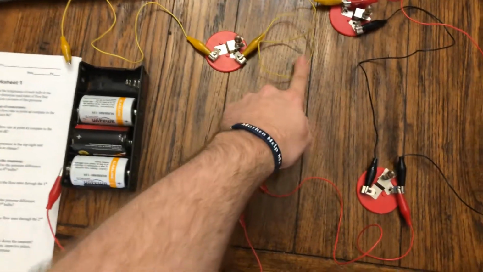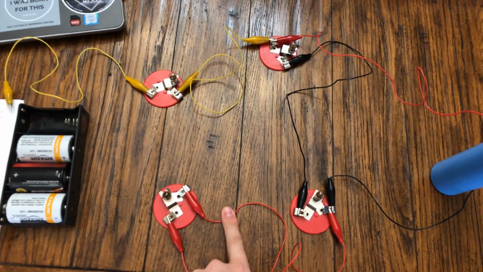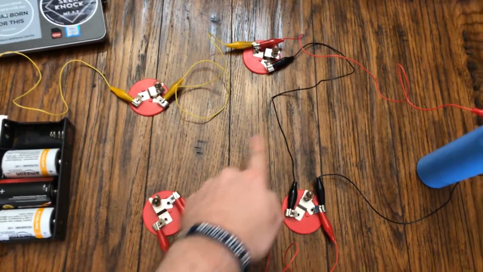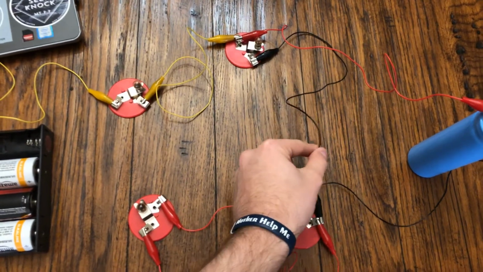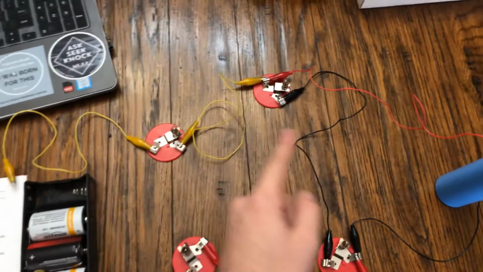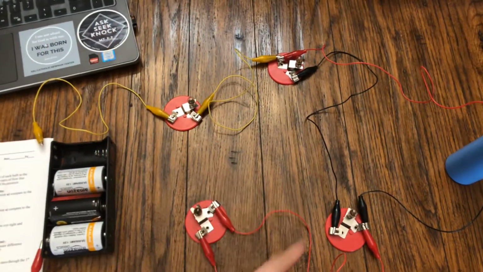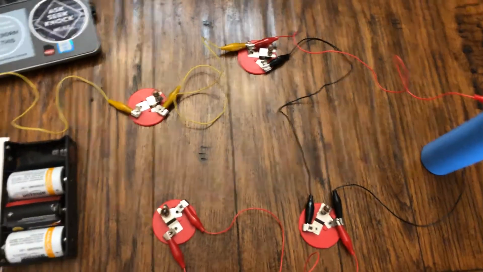But then we know that this wire here and this wire here are going to change to orange and green, and this one's going to stay yellow through that whole process. At the end, we know each of these wires has to be a different color so that the charge can flow at the same rate everywhere in the circuit.